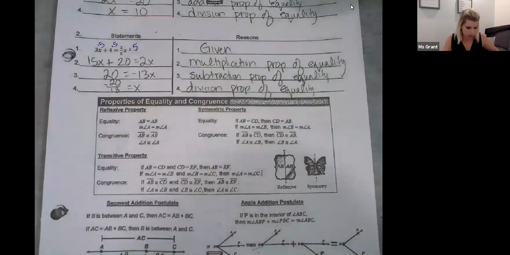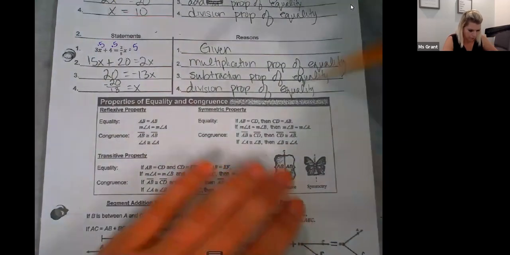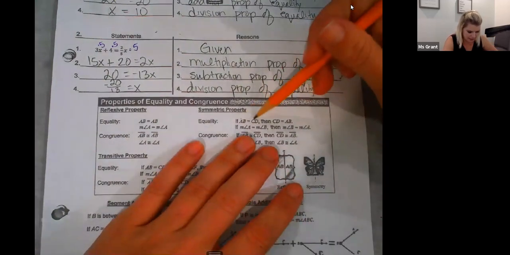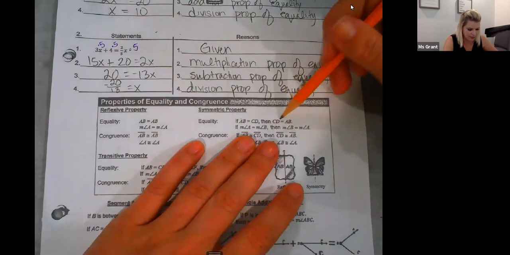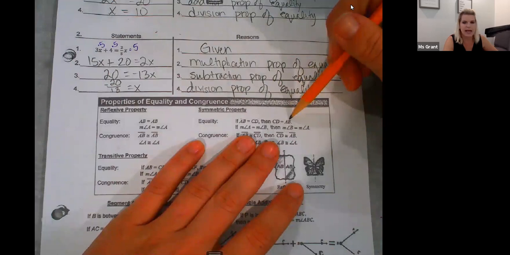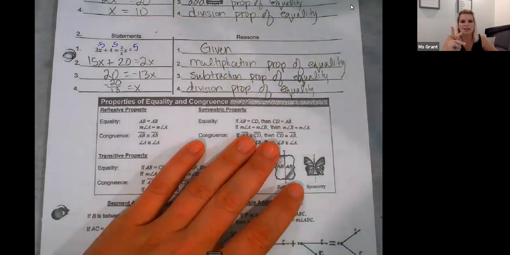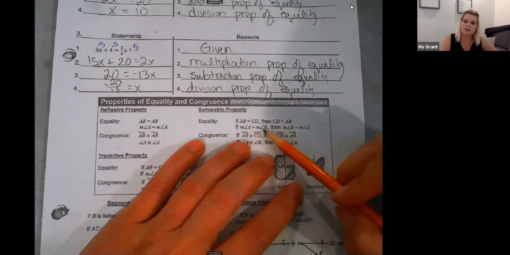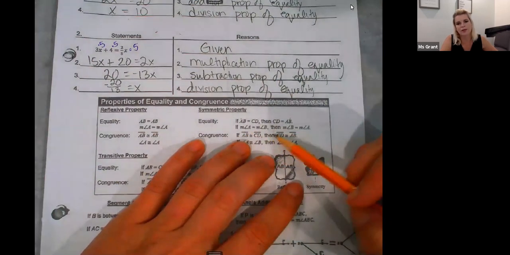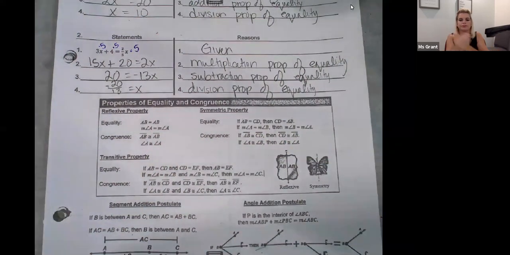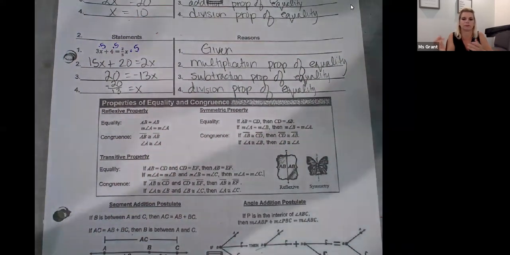Okay? Symmetric properties. Symmetry, right? Symmetric. So if AB equals CD, then CD equals AB. So symmetry means that I can switch the ordering and they still mean the same thing. If measure of angle B equals the measure of angle A, then measure of angle A equals the measure of angle B. I just switch the ordering, but it's symmetry, okay?